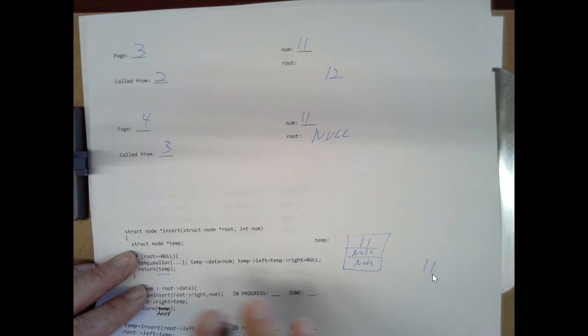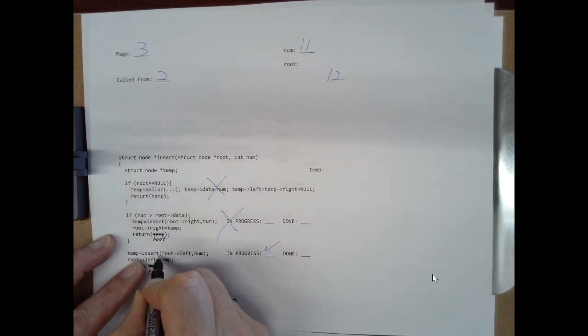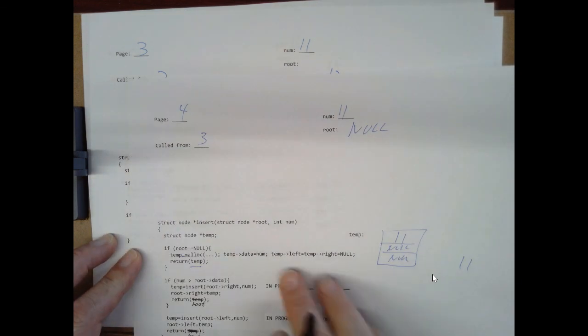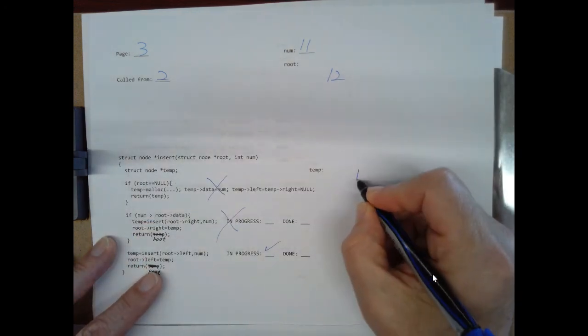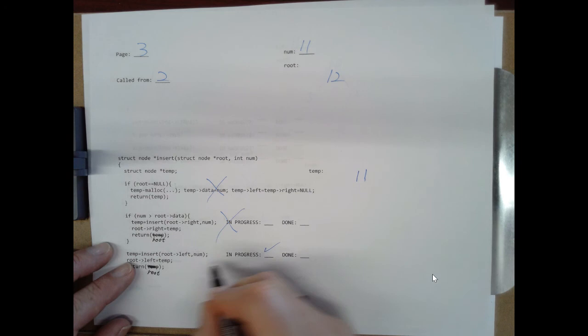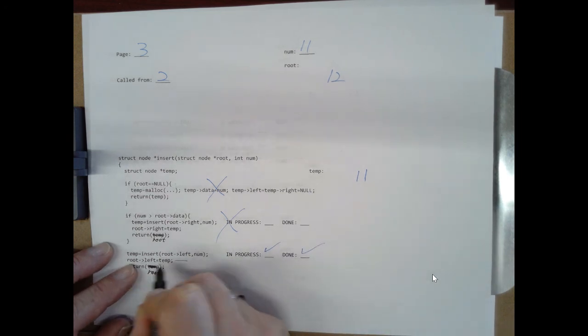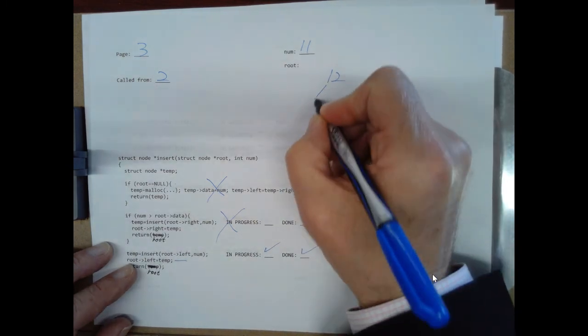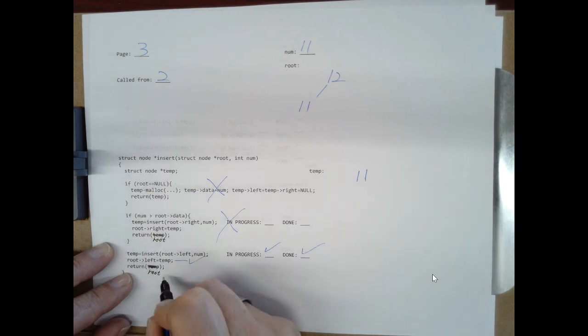So we return, we come back to where we were called from, which was frame 3, and we were doing this instruction temp equals insert. Since this returned a node containing 11, this sets temp equal to just this node containing 11. So we finish that call, and then we say root arrow left equals temp. Here's what root looks like. We set its left node to be temp, which is just an 11. And then we return root.